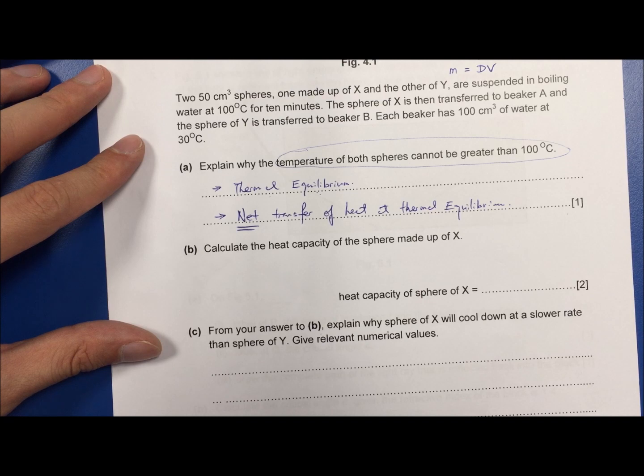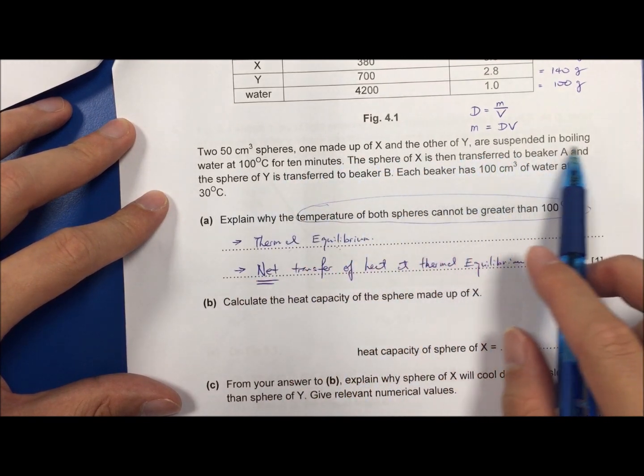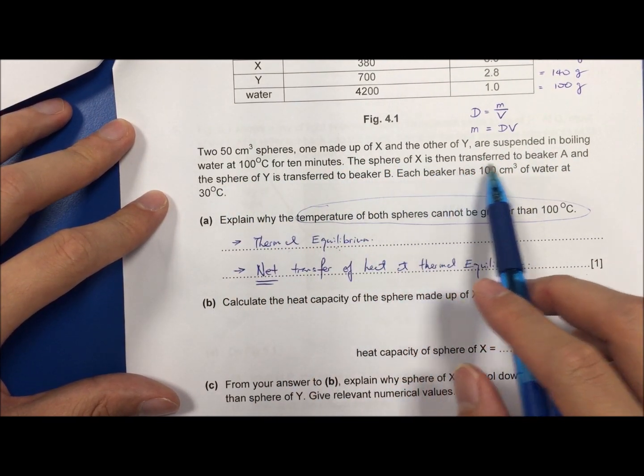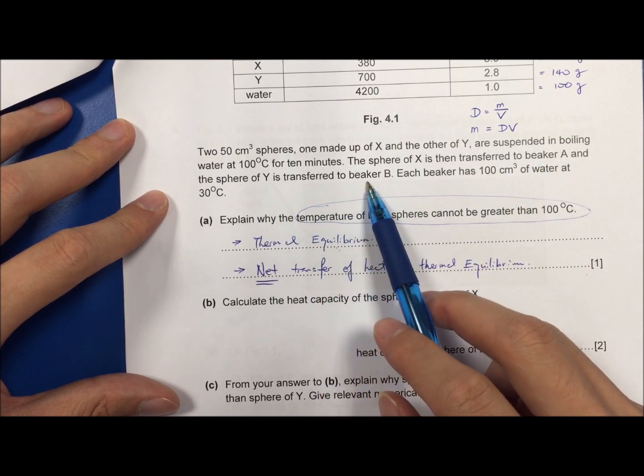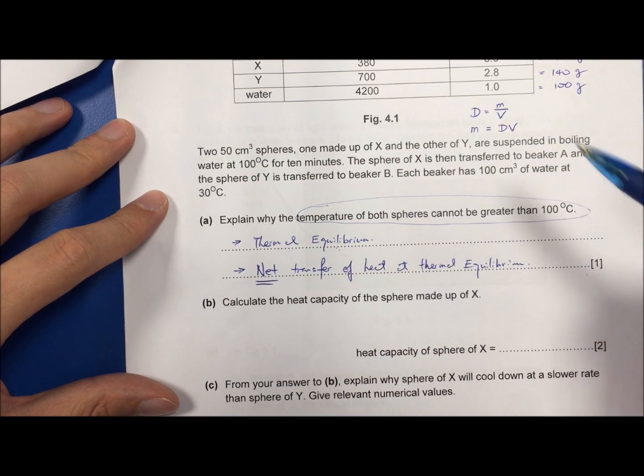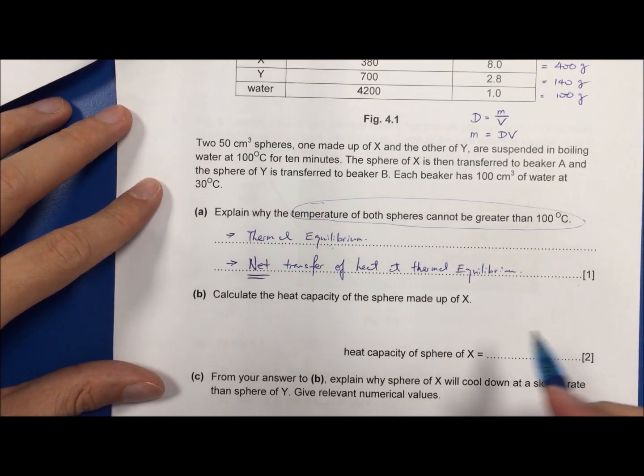Now calculate the heat capacity of the sphere made up of X. So, heat capacity. Let me see. 1 megawatt suspended for 10 minutes. The sphere is transferred to beaker A. Oh, okay. Actually, you don't need to read so much.